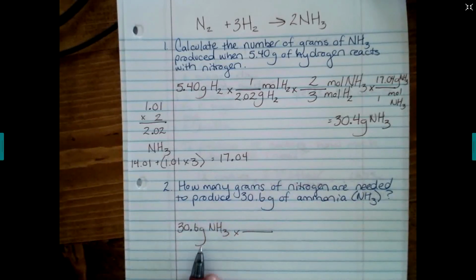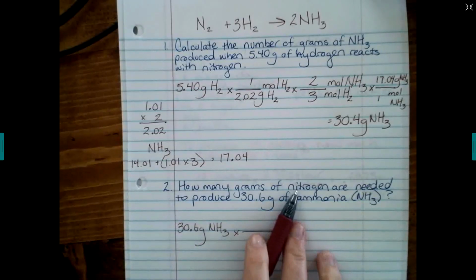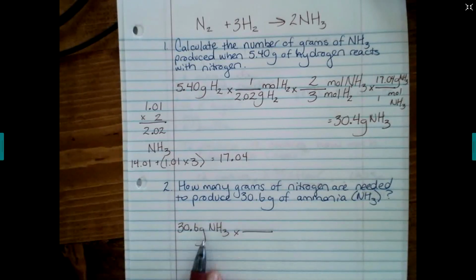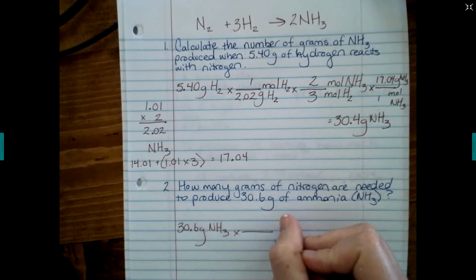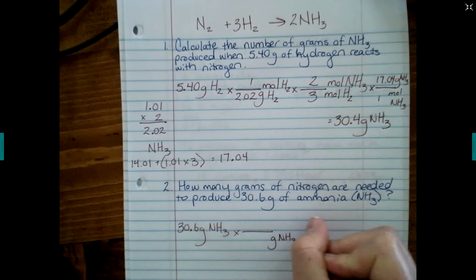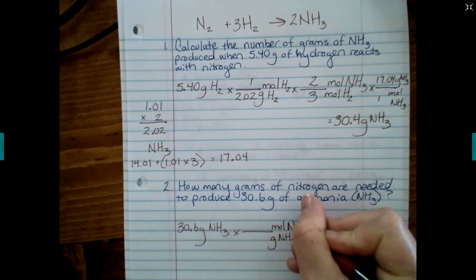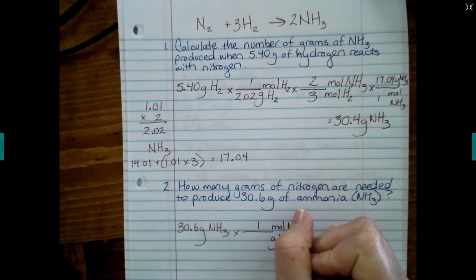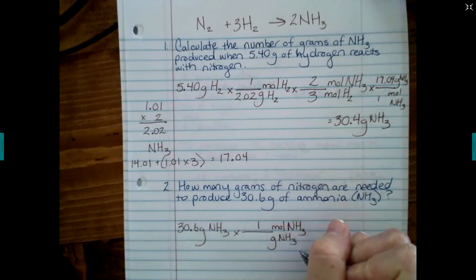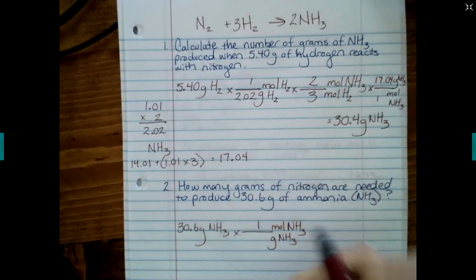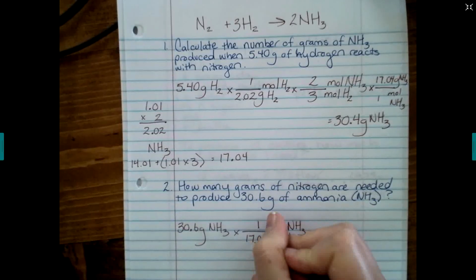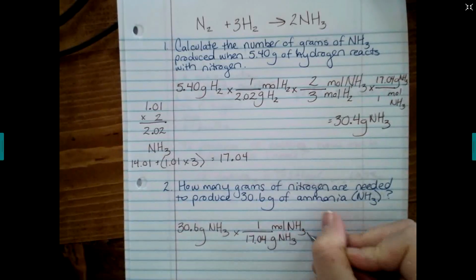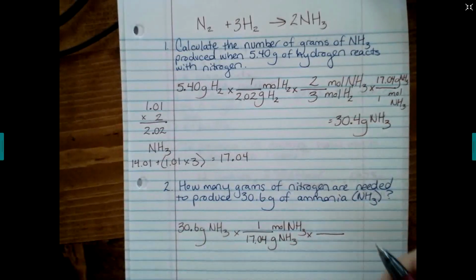And remember, we can't go from formula to formula. We can't go from ammonia to nitrogen before we convert this to moles. So I'm going to move grams of ammonia to the bottom, moles on top. 1 goes next to mole, and next to grams, I'm going to put the molar mass of ammonia, which is what I calculated up here, 17.04.